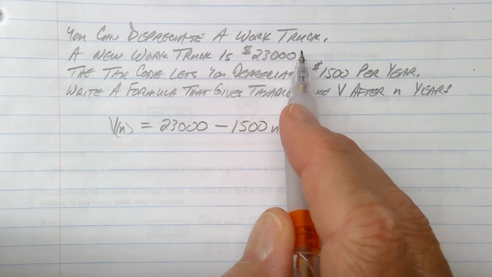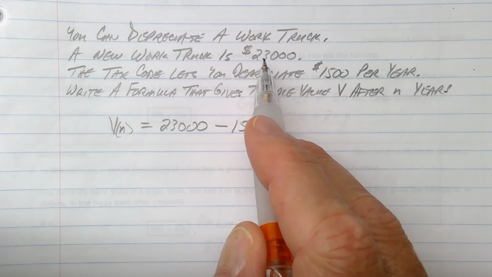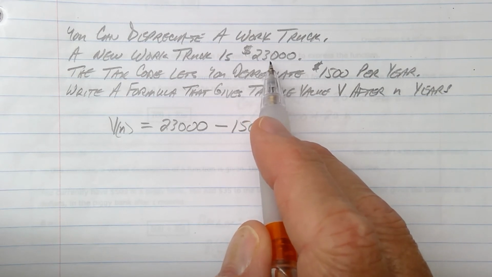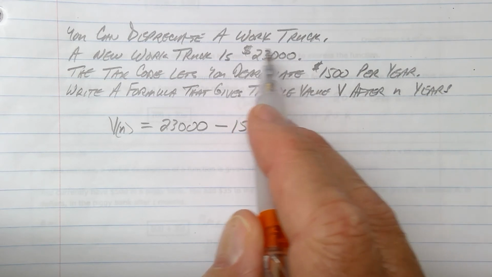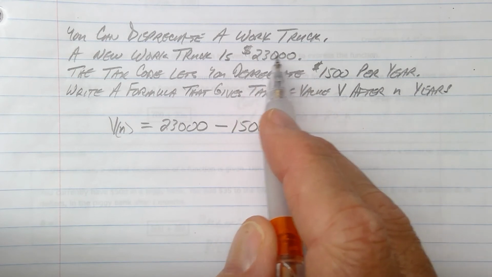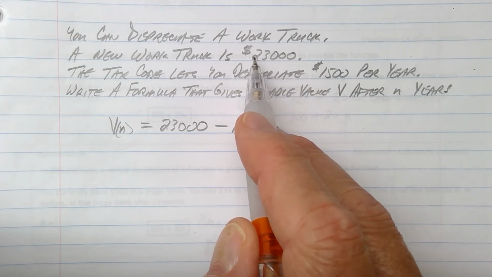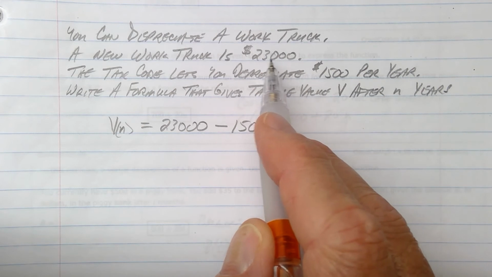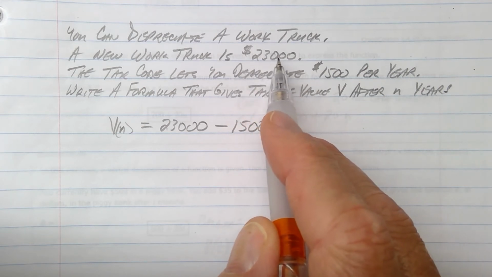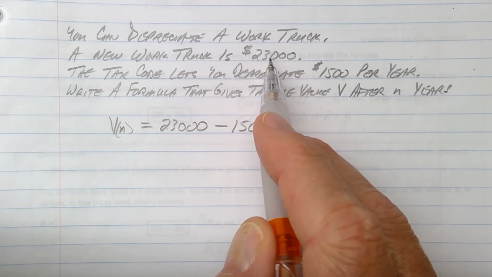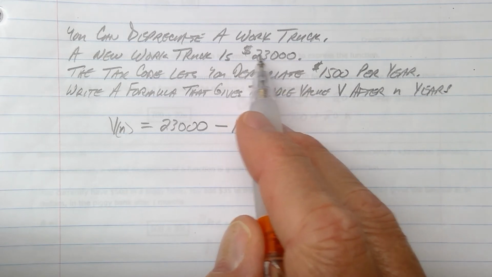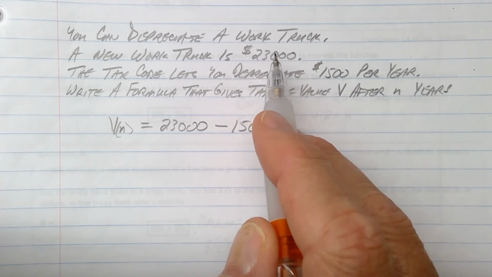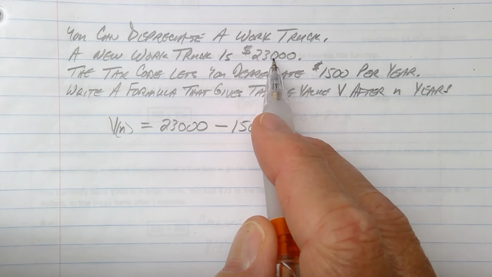I can write that off as an expense. I can say, hey, my truck is actually losing money. If it's worth $23,000 when I started, but a year later it's worth $22,000, that truck cost me $1,000. All right, so that's an expense. That's a loss. This is going down. This is going to be a minus function.